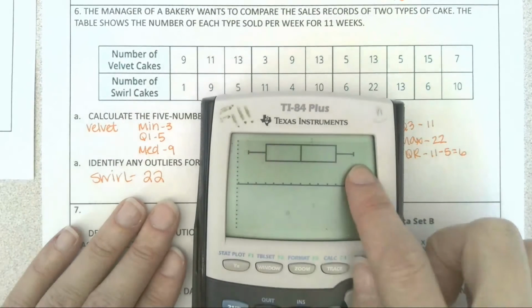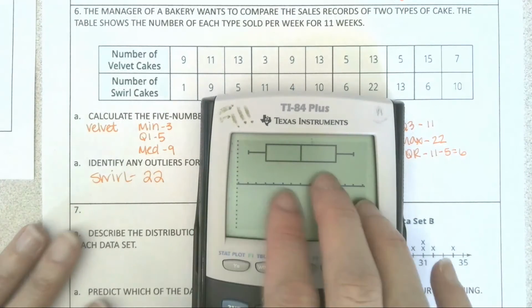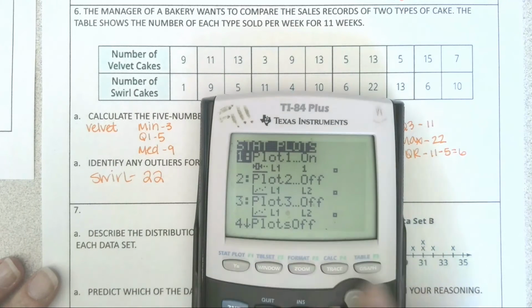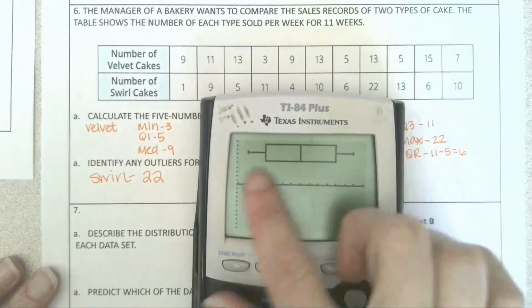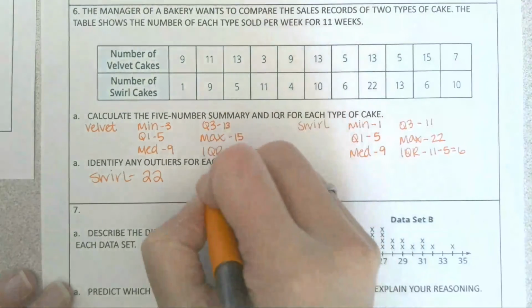Here is the box and whisker plot for the velvet cakes. You can tell that there are no outliers because I am on that type, and if you're not sure, you can just double check here. So since I'm on the outlier type and there are none, that means there are no outliers. So I'm going to write that.